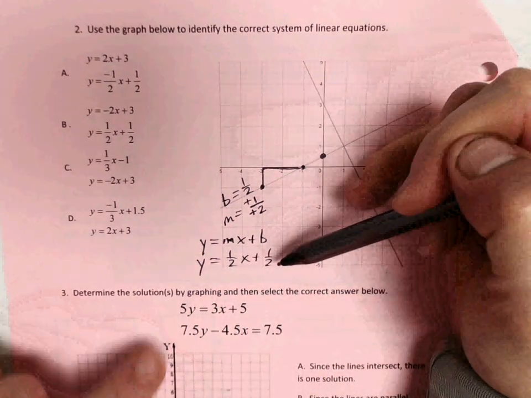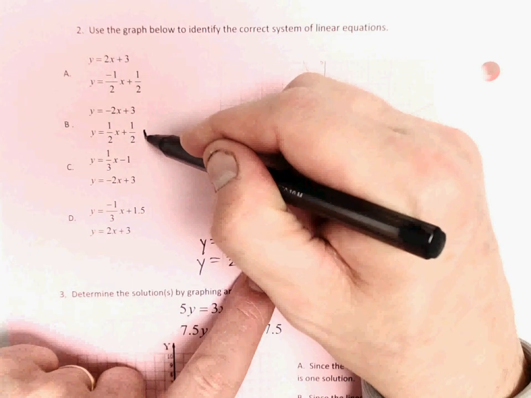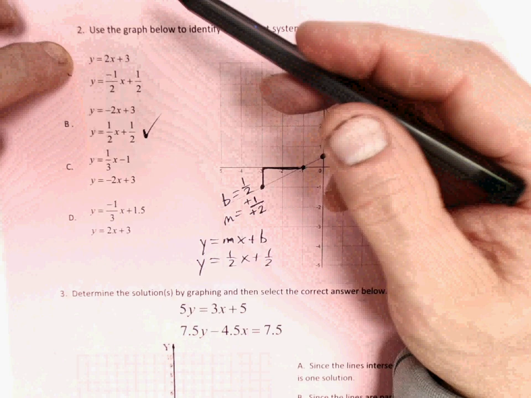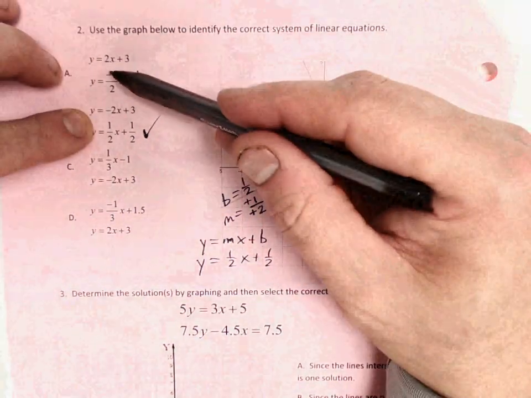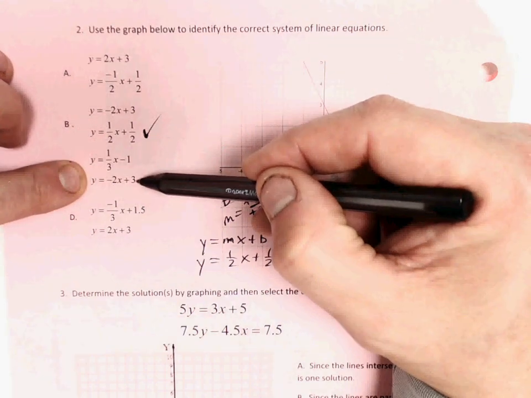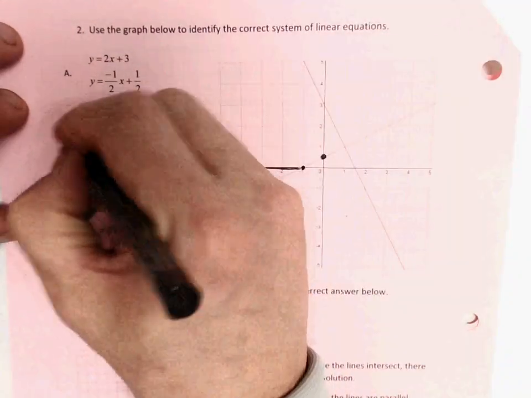So I need something that says 1/2 x plus 1/2. That's that, and that one works. Is that the only one that has that one right there? This one has a negative slope, so that one doesn't work. That has a different y-intercept. That's none of these things. I guess the answer's got to be B.